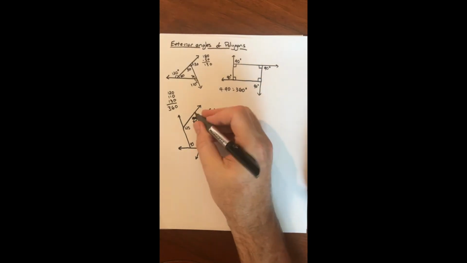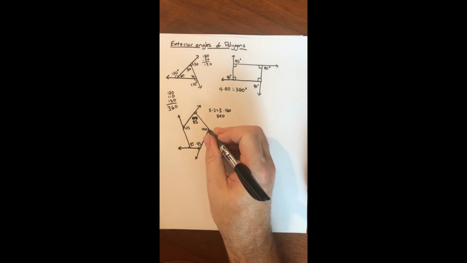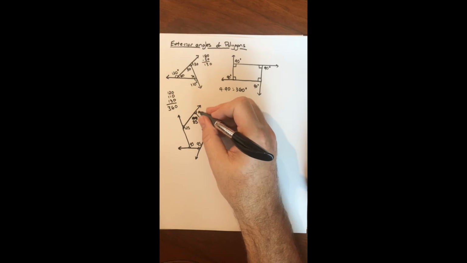Okay, so let's see. Well, there's a 180 pair, there's a 180 pair, there's a 180, there's a 180 here, there's a 180 supplementary pair there. So if I take 85 away from 180, I'm left with 95.